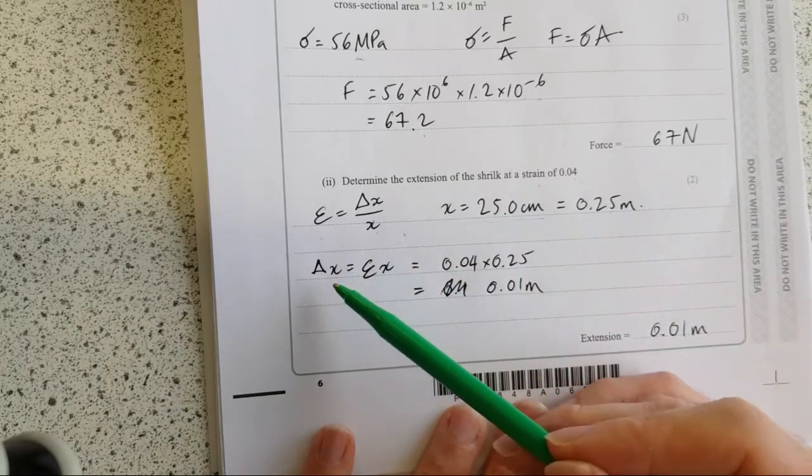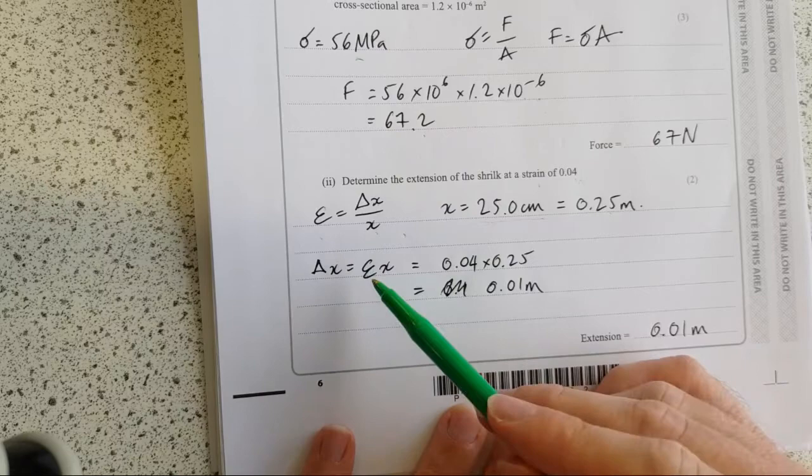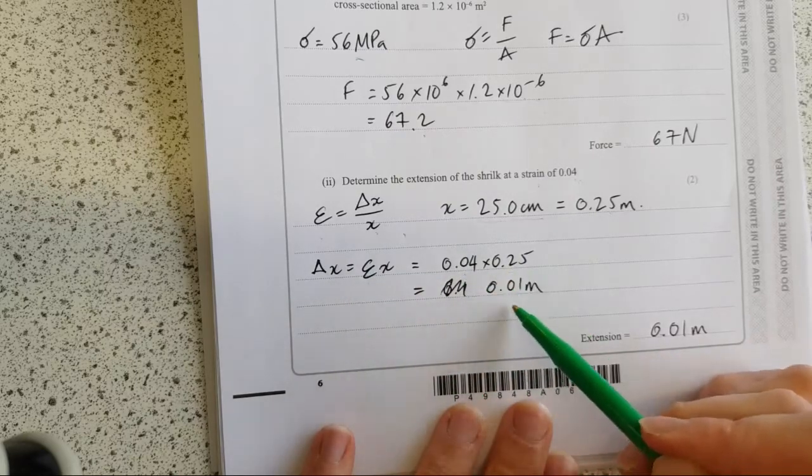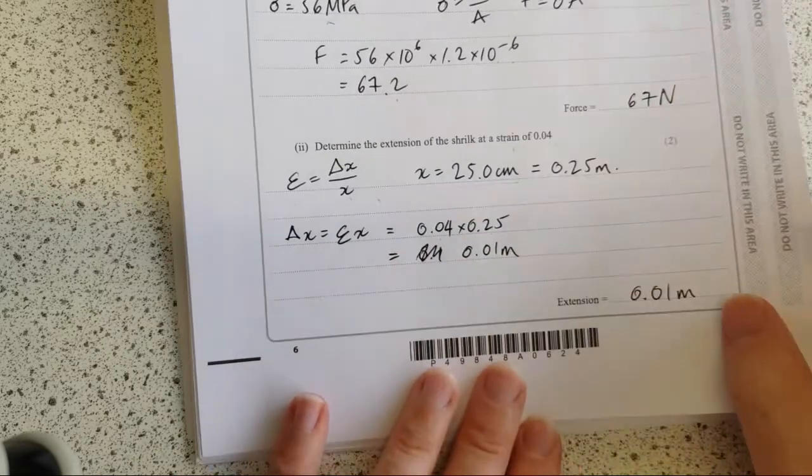And then you rearrange for extension. Okay, strain times the original length gives you 0.01 meters. Okay, and that's the final answer.